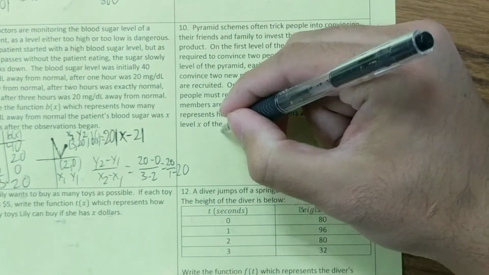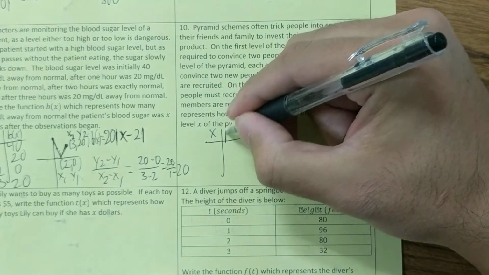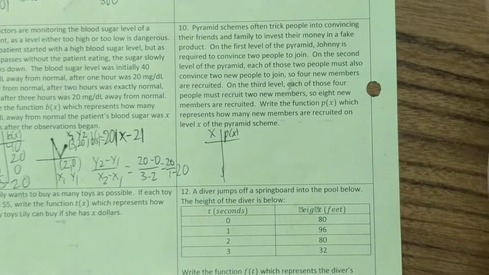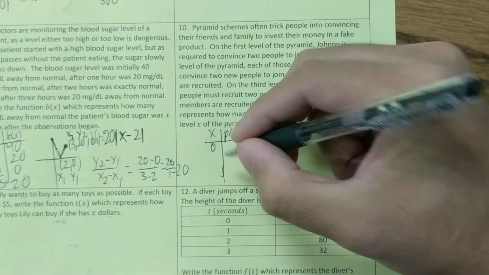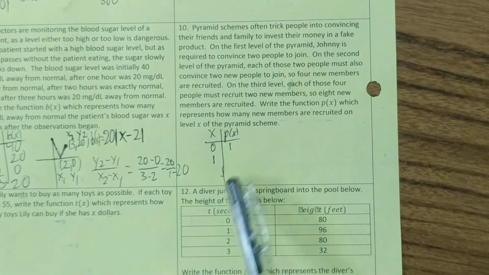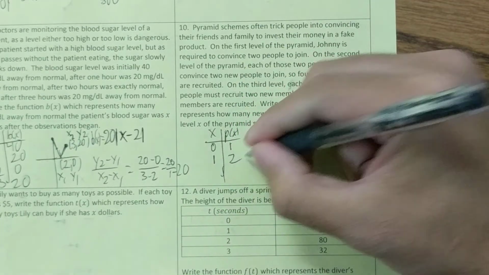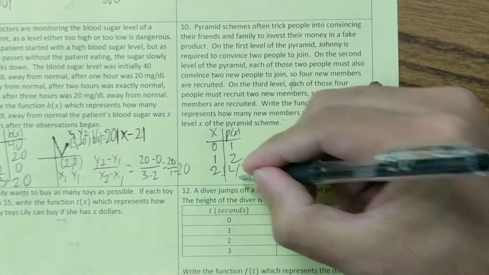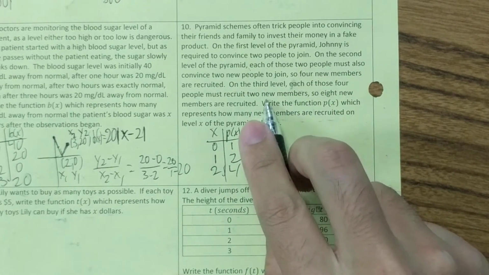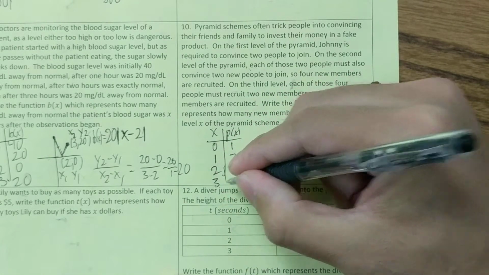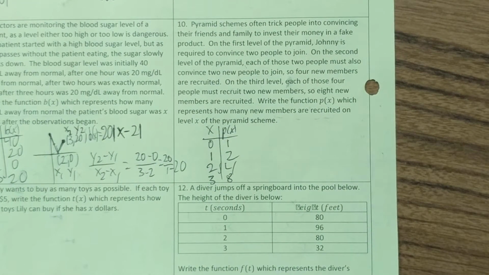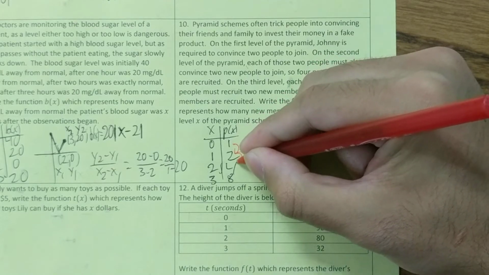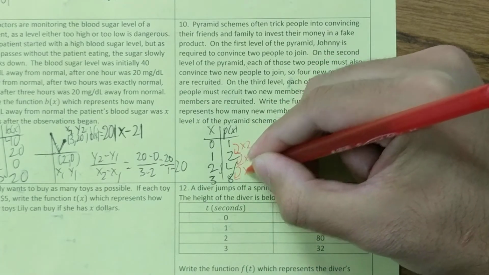All right, here, let's make a table to represent the situation. It says on the first level, so on level 0, it's just Johnny. On the first level, he's required to get 2 people to join. Second level, we need 4 people to join. Third level needs 8 new people. So what's the change? To get from 1 to 2, you do times 2. 2 to 4 times 2. 4 to 8 times 2.